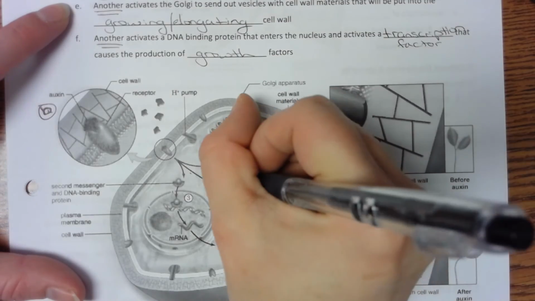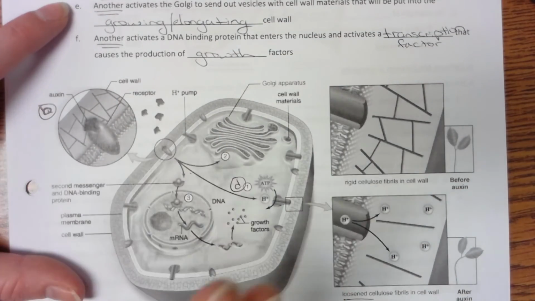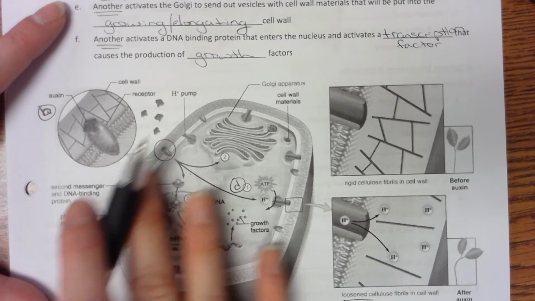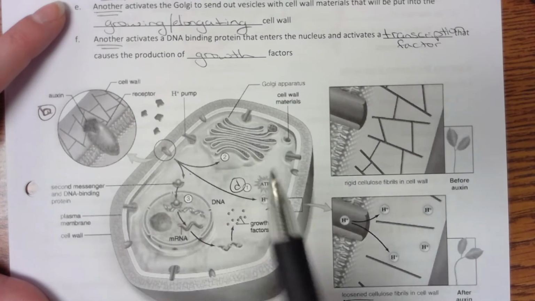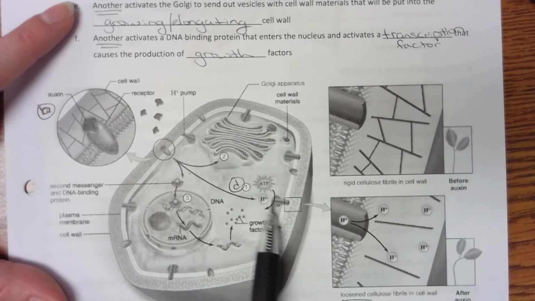So that's letter D. If you want to keep going, some of you aren't very visual, you just read and learn. Some of you really like pictures and seeing what's going on. So that was D, the loosening of the wall because of the pump.